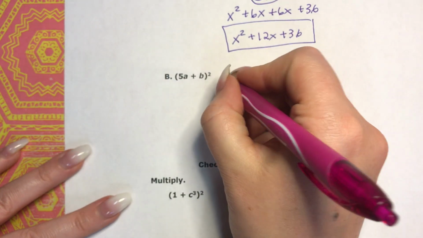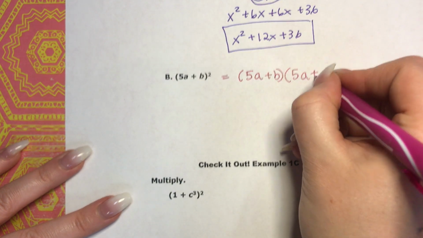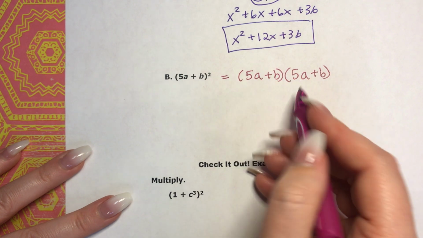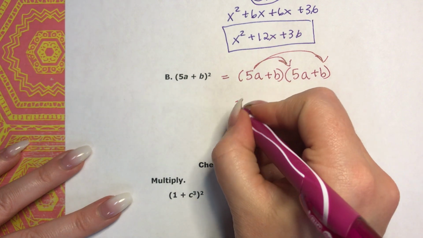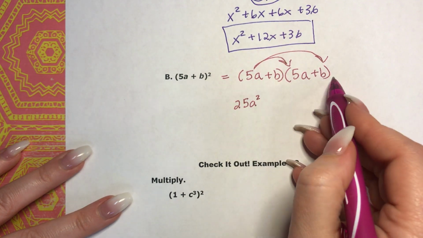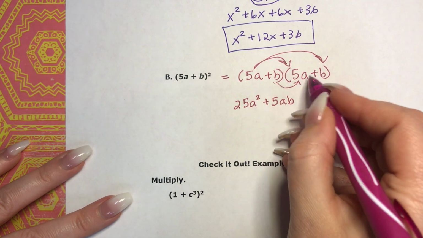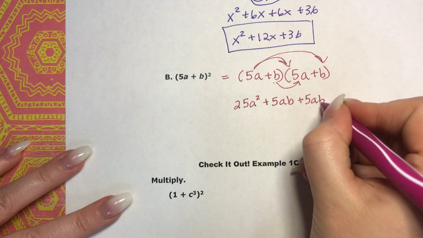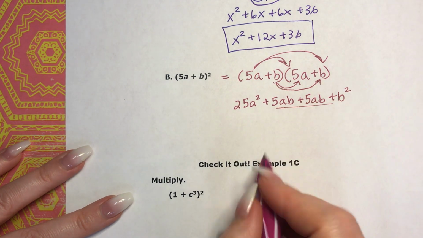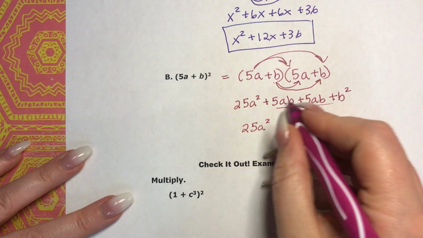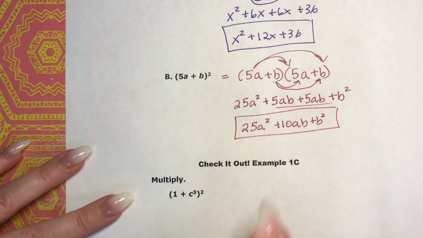So for B, this is going to be 5a plus b, 5a plus b, and then we just FOIL it or distributive property twice. So right here, 5a times 5a is 25a squared. 5a times b is going to be a positive 5ab. Then we go here, b times 5a is going to be another 5ab, and then finally b times b is b squared. So then we just combine like terms. We get 25a squared plus 10ab plus b squared. So if you got that one right, awesome.